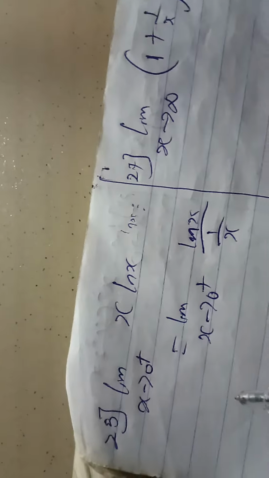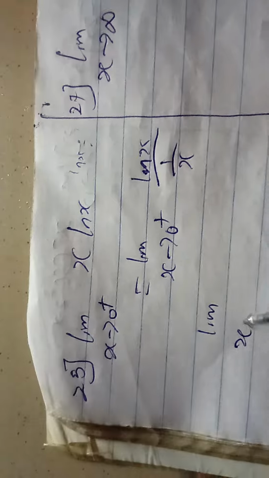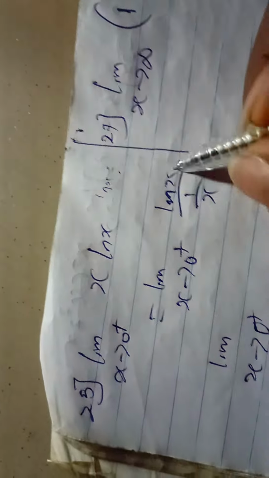Now if you use L'Hopital's rule, it becomes the limit as x tends to 0 plus. If you differentiate ln x, you get 1 over x.